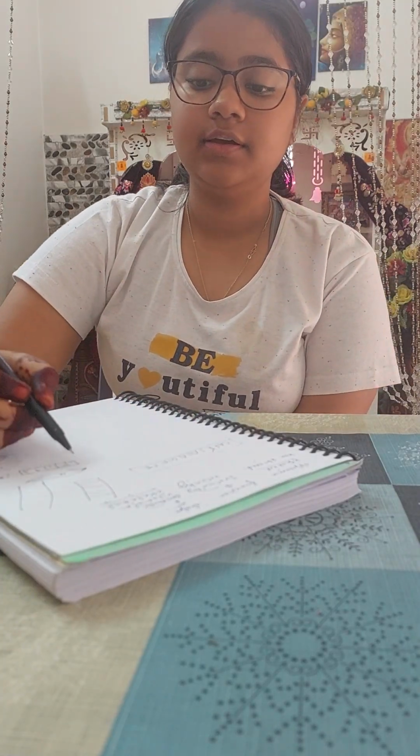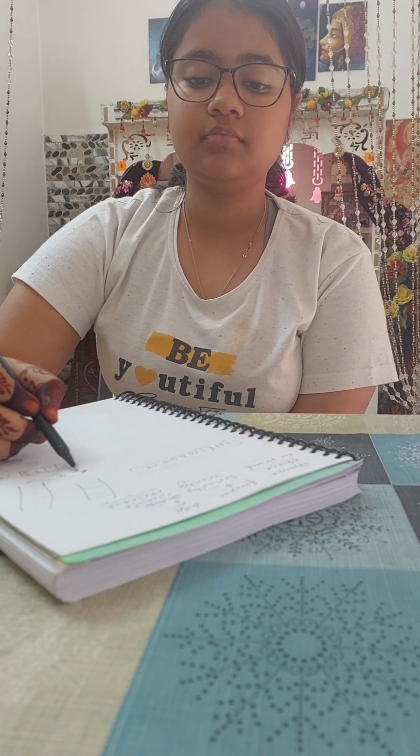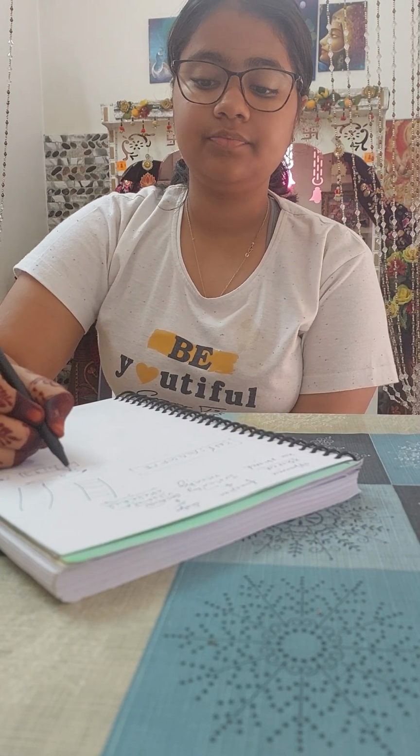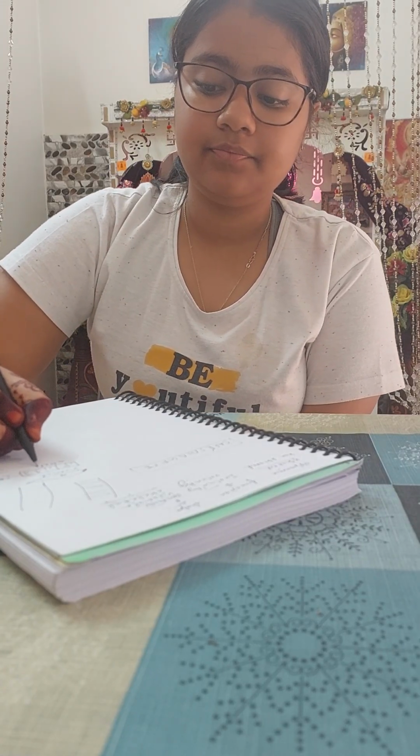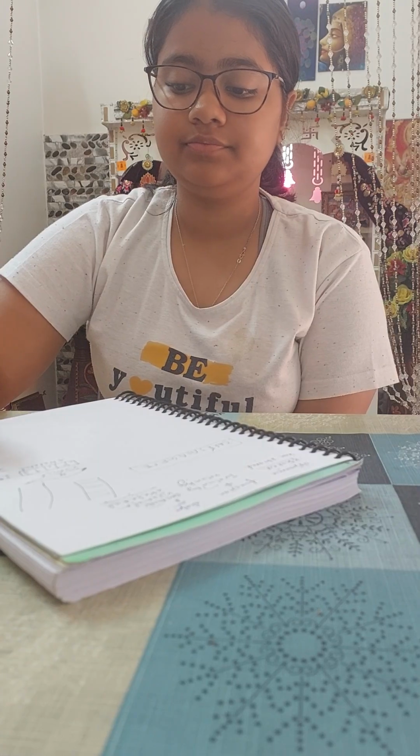Their ends are tapering. This is visceral, this is skeletal, and this is cardiac. So visceral muscle has tapering borders, while skeletal and cardiac have blunt borders.